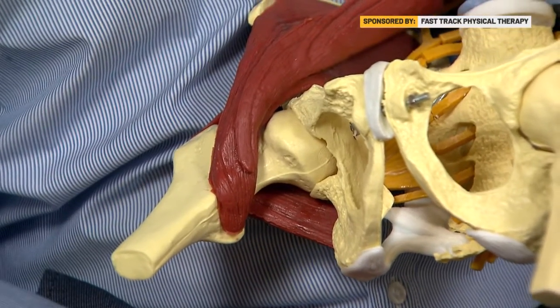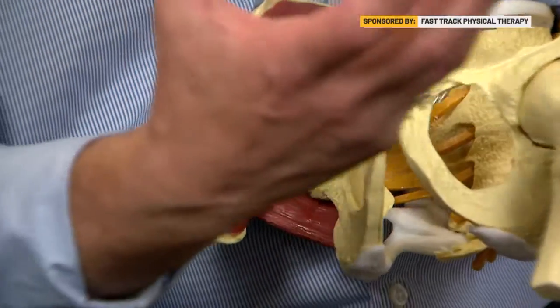Third thing is labral tear. We have a labrum in our shoulder, and we also have a labrum in our hip. I oftentimes look at the labrum as kind of like a gasket. The gasket seals down over the ball and helps keep that ball up in the socket.